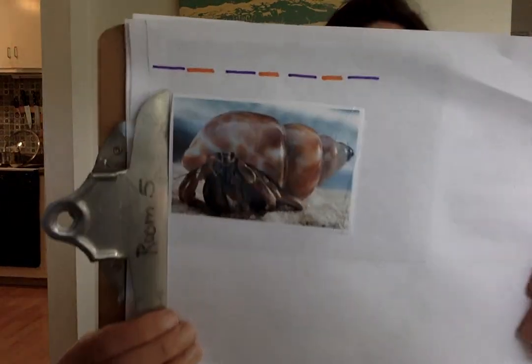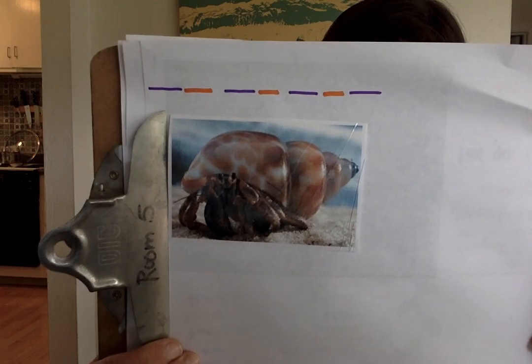So let's write the word habitat. What do you hear at the beginning? Actually, let's count the beats in habitat. Ready? Habitat. Count them on your fingers. Habitat. Three syllables. So we know we will have 3 vowels, and that's what I did in orange.